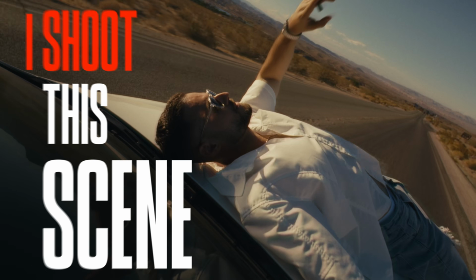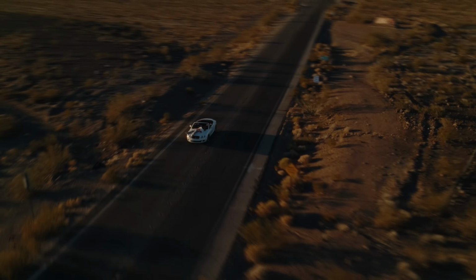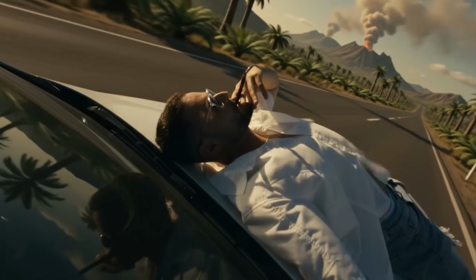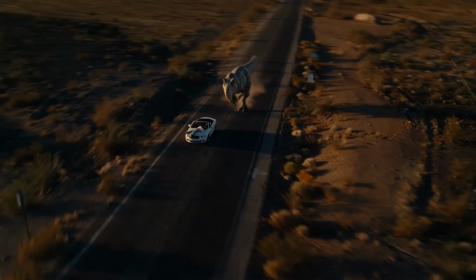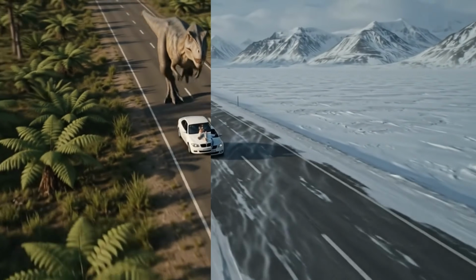I shot this scene, one car, one guy, middle of the desert. But this never happened. And this would have cost a lot of money. But it cost me just a few seconds. Same footage, same camera move, I just asked.